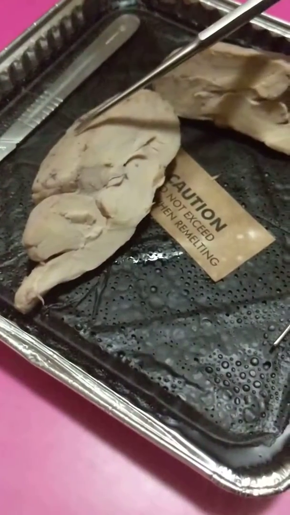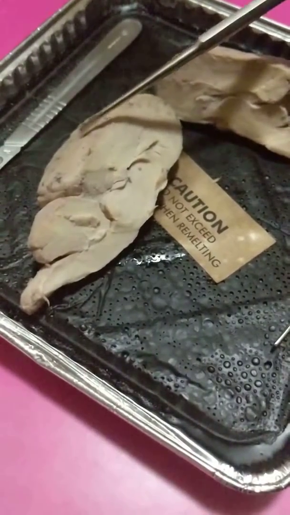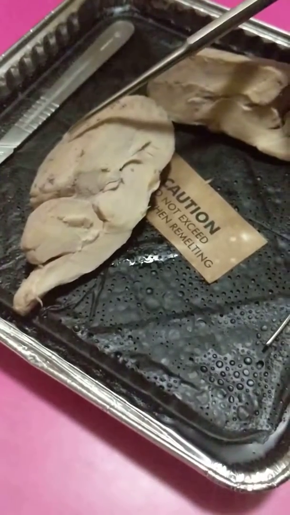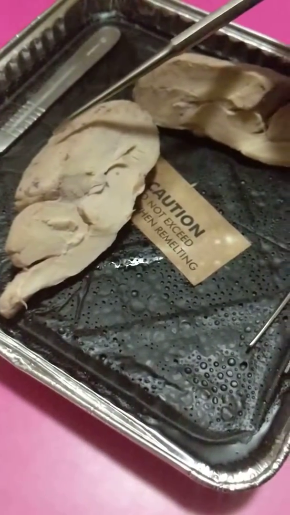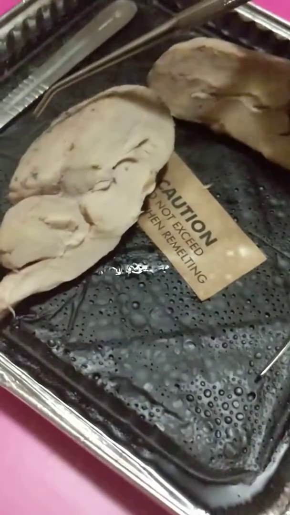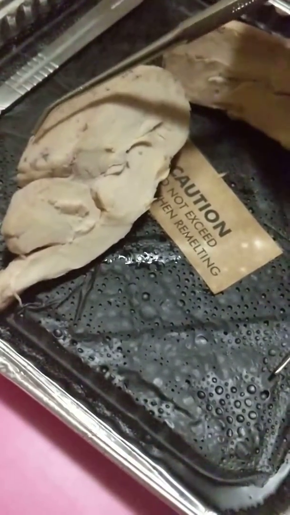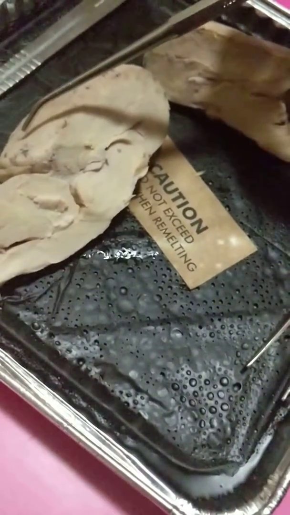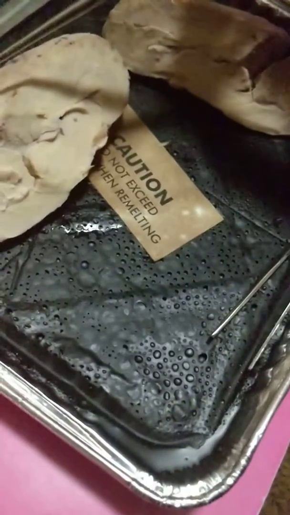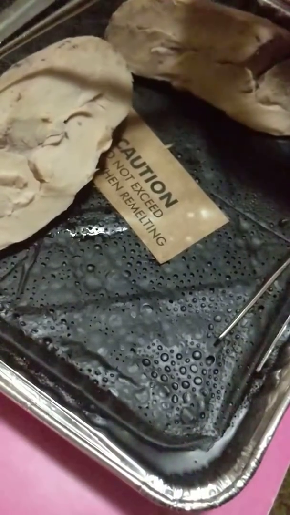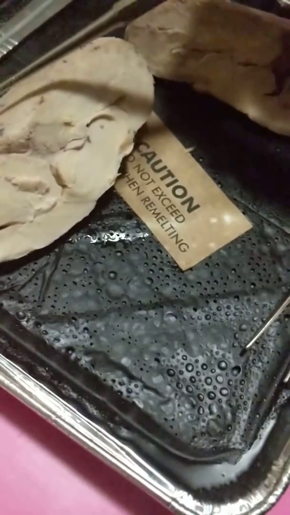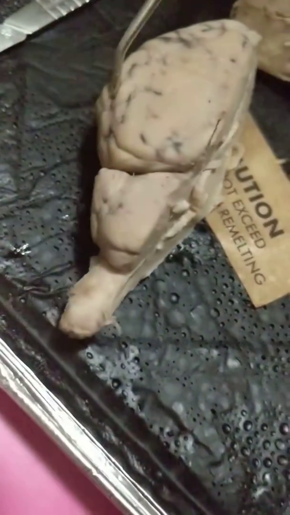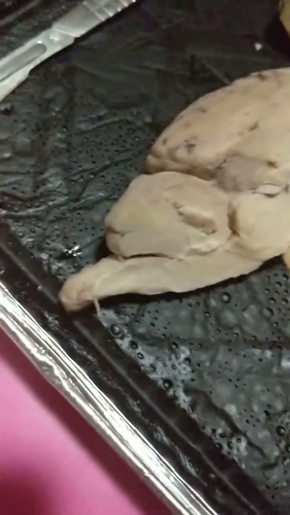Going back to the cerebrum, we have the gyri, which are the folds, and then we have the sulci, which are the grooves in between the gyri. So these would be the gyri, and the sulci would be the grooves.